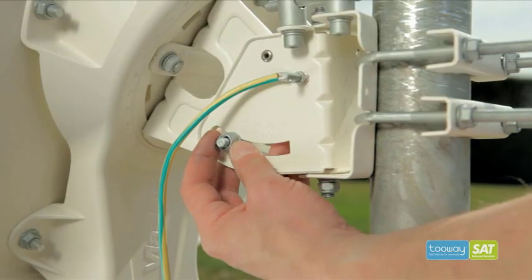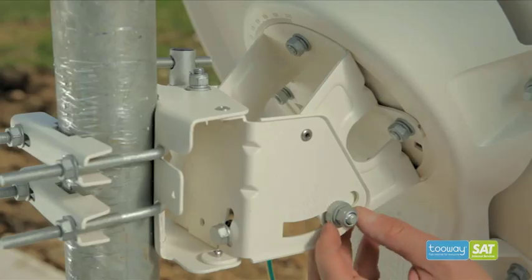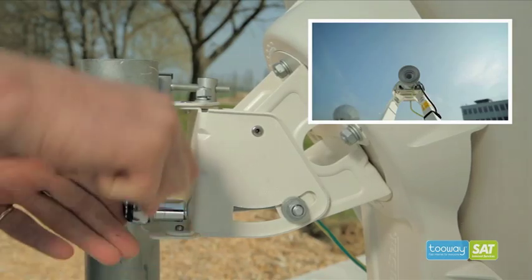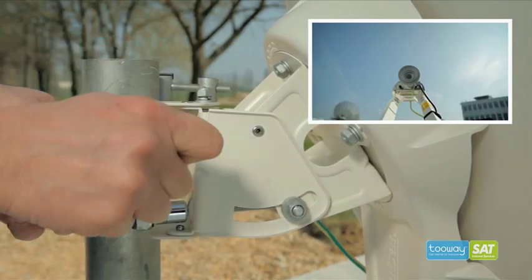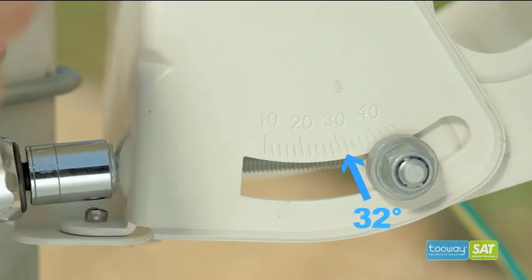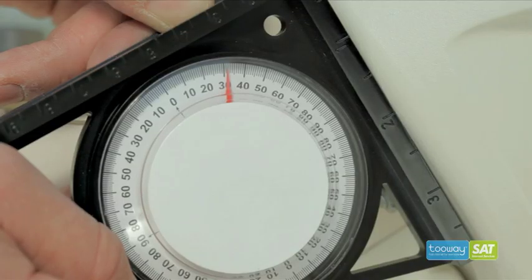Verify that the two elevation locking nuts are loose. Ensure with an inclinometer that the antenna is exactly at the elevation indicated by the KA Sat Finder, which in this case is at 32 degrees.